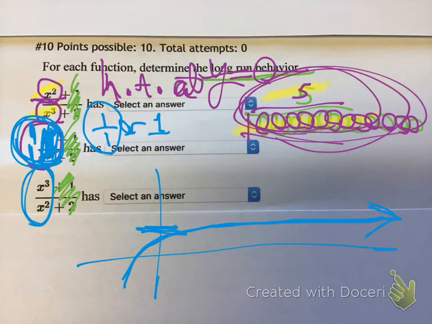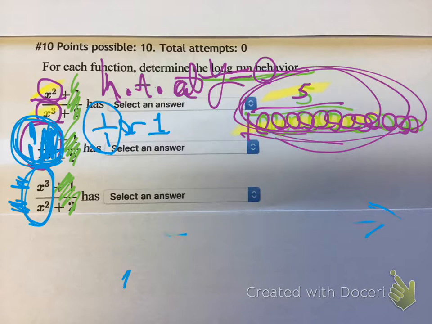And then another situation is if you see the exponent on top is greater than the exponent on the bottom. What that means for us is essentially this graph is not going to even out like the other ones did. We won't have some horizontal asymptote. It won't be at 0. It won't be at 1.